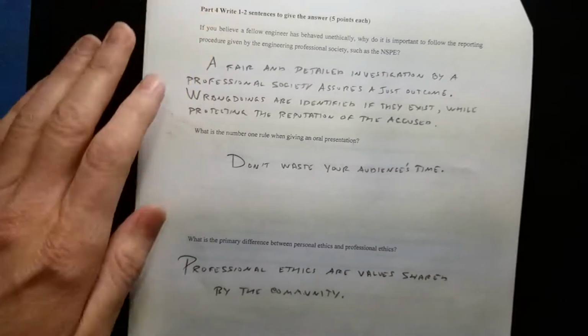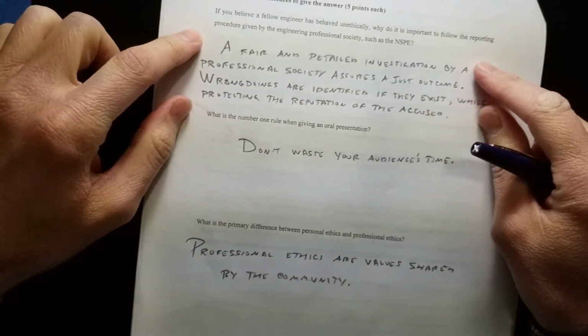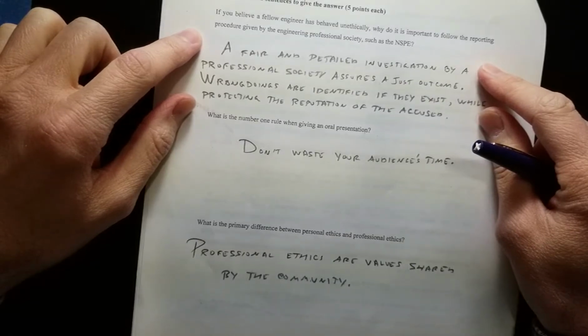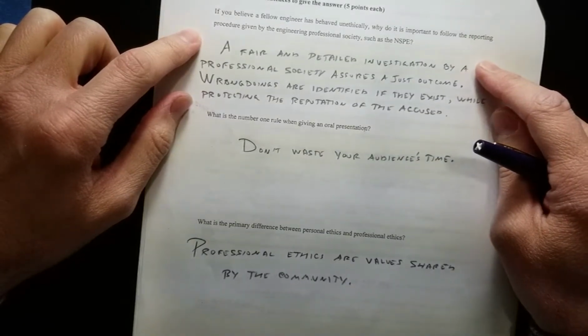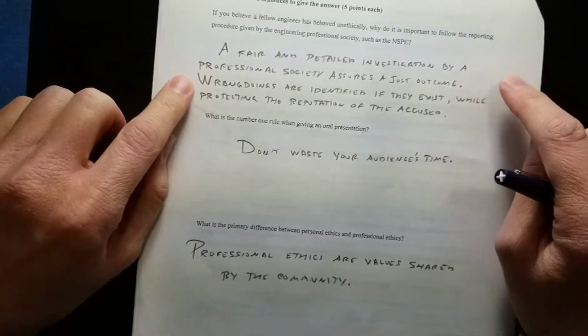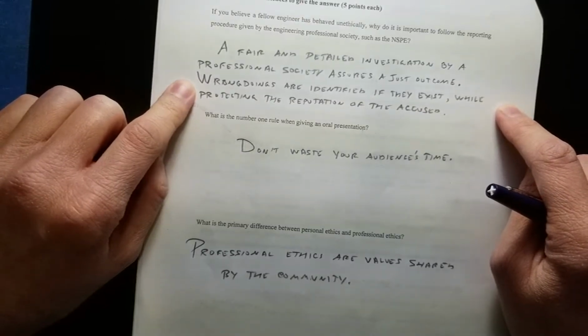Okay, next. Again, when I graded these, I basically separated them into piles based on what I considered the accuracy of the statement. In this first one, I was looking for something about the importance of due process allowing for a just outcome. And that just outcome means that, first we have a good investigation by people that are trained to investigate ethical violations. And second, that we have some type of protection for the accused as well.